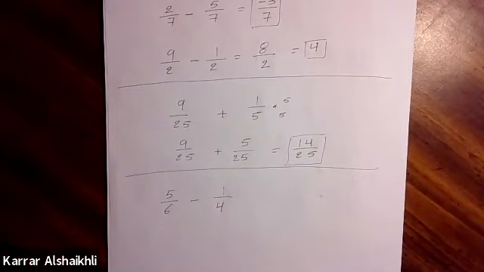So check, with this part, we can't multiply 4 by a number to get 6, and we can't multiply the 6 by a number to get 4. So what we're going to do, we have to multiply both these numbers to get exactly the same denominator.